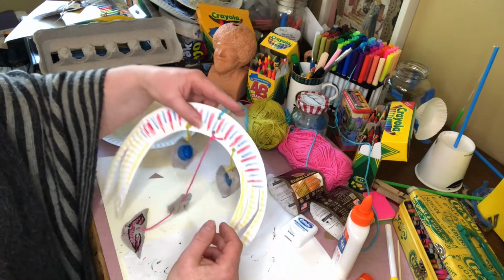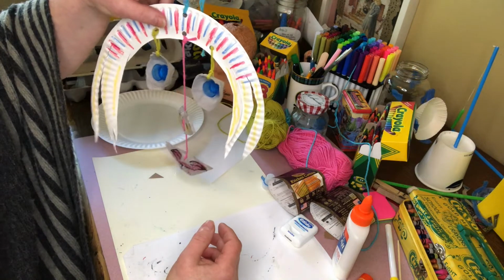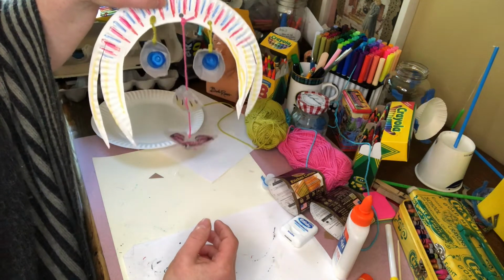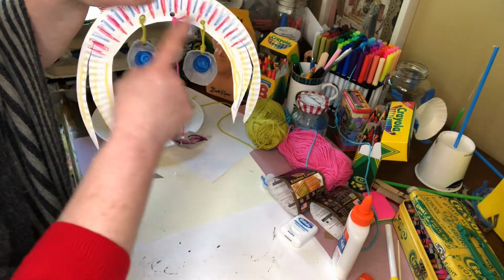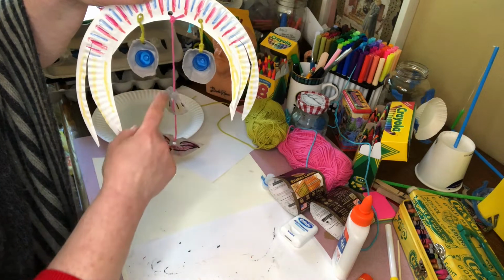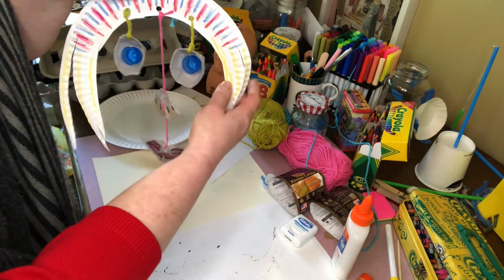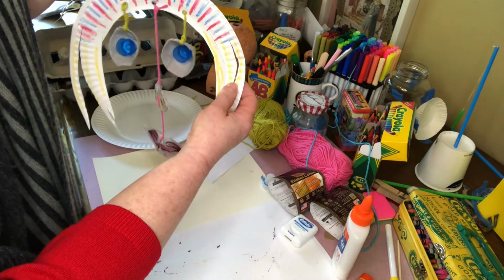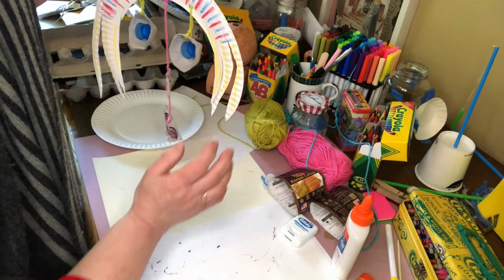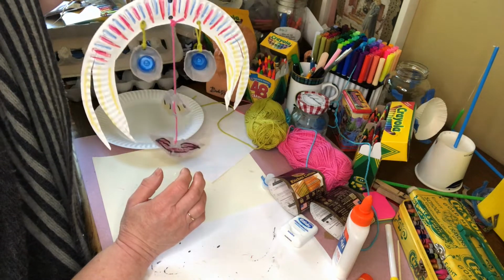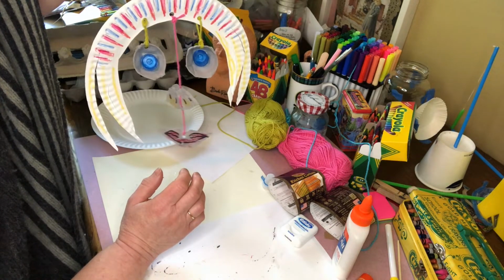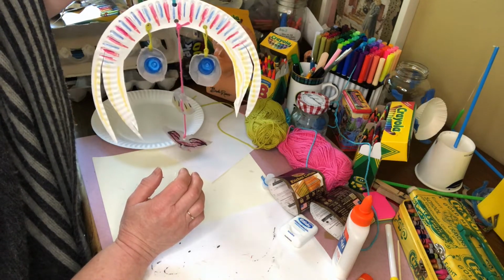And here's an example of mine here where you can see that I used a paper plate, I used an old egg carton, I used some string to be able to create my mobile here. I also colored it with primary colors because a lot of his mobiles were primary colors.